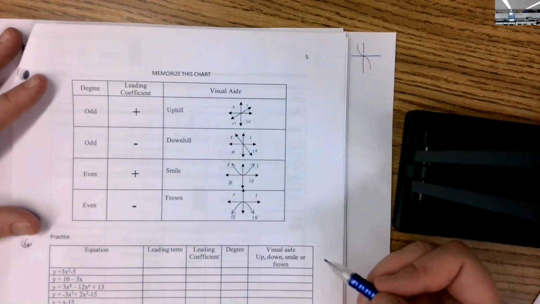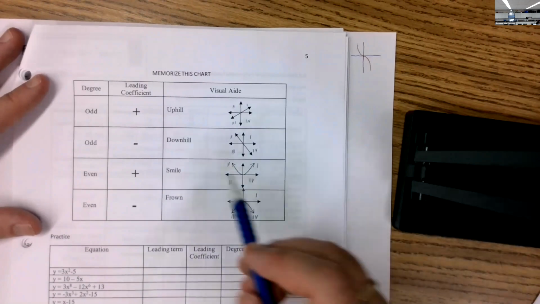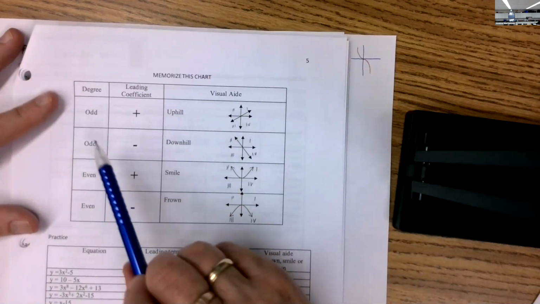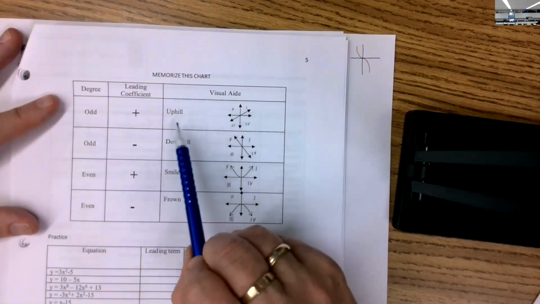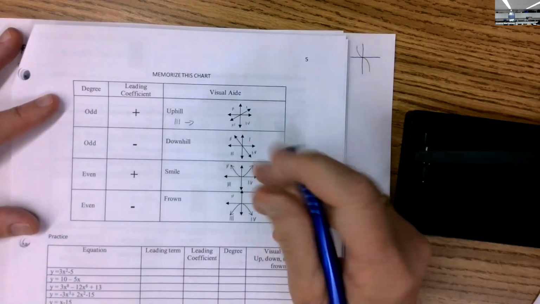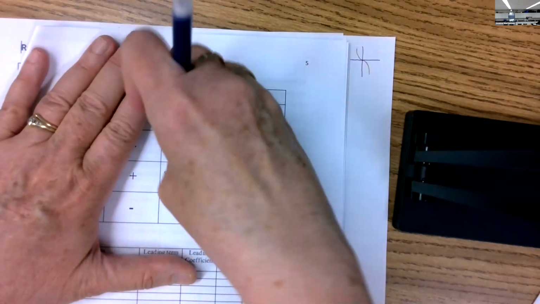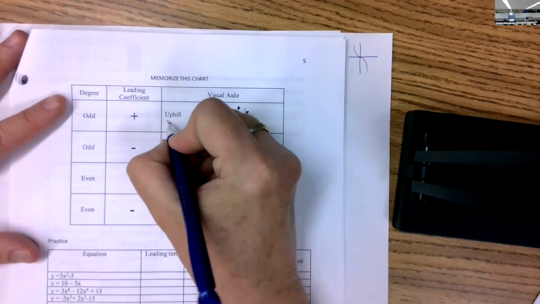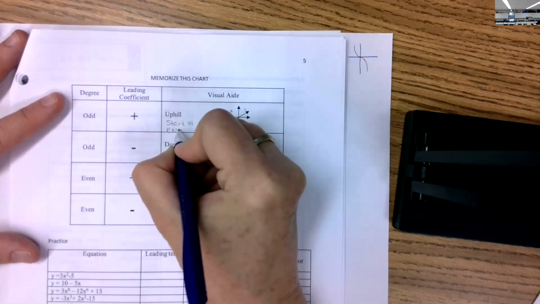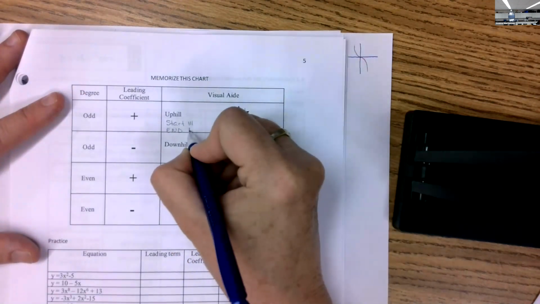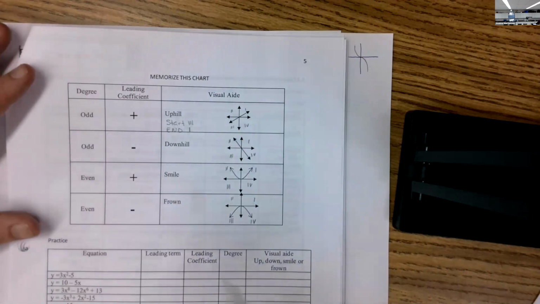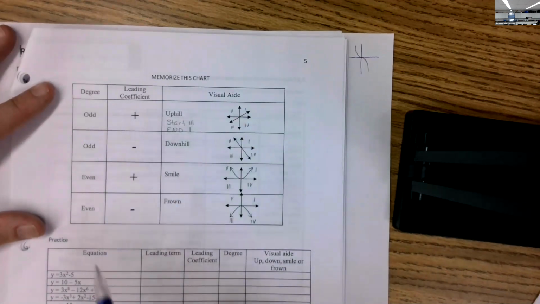I just label them to begin with, and it just makes my life easier. So if we look at this one, and this is a nice linear equation, we are starting in 3, and we end in 1. And that's when I have an odd degree and it's positive.